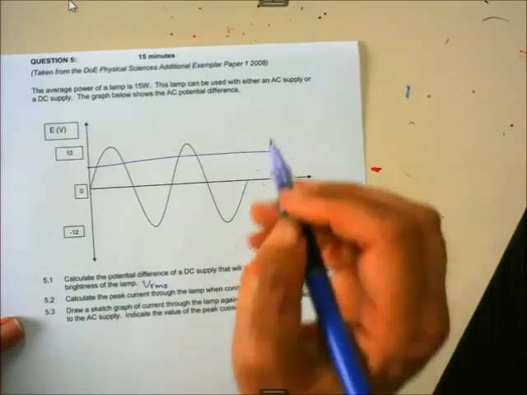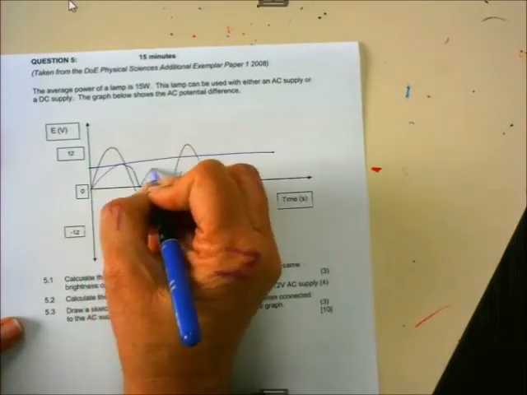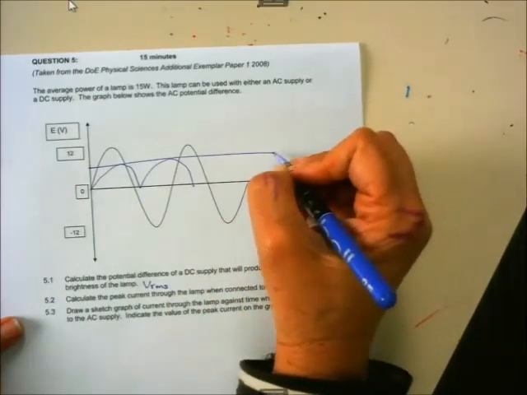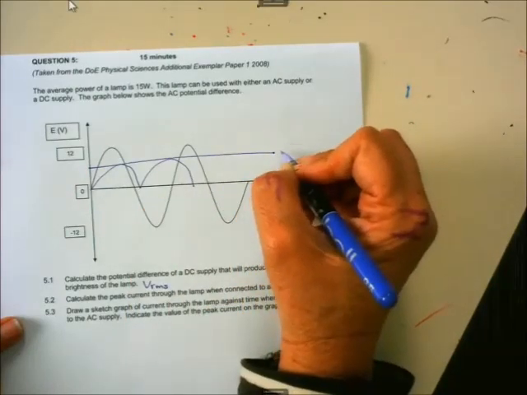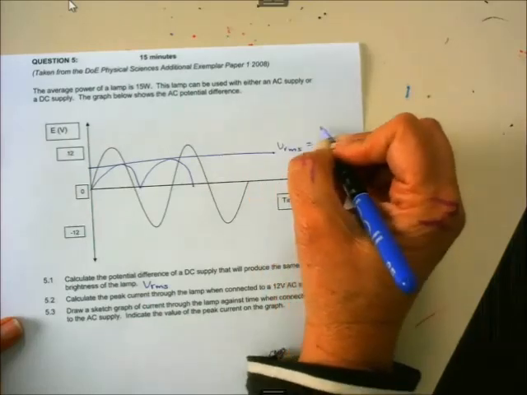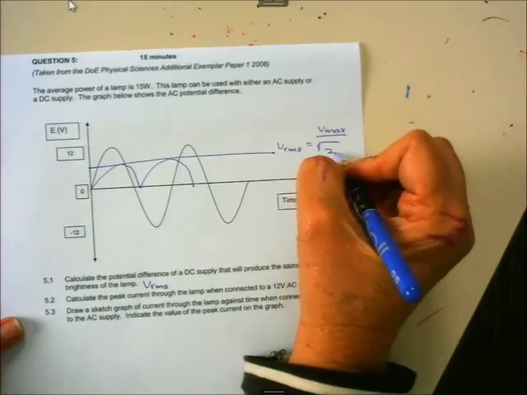So your DC supply would actually look like that. VRMS is equal to Vmax over the square root of 2.